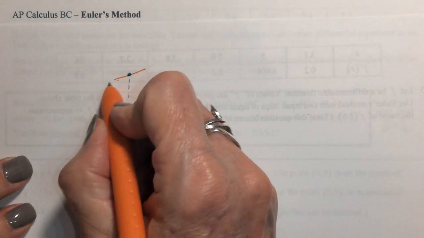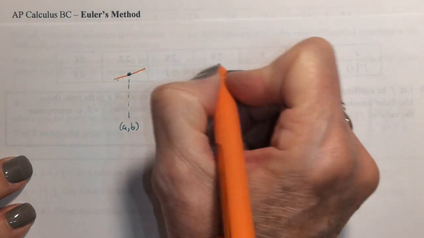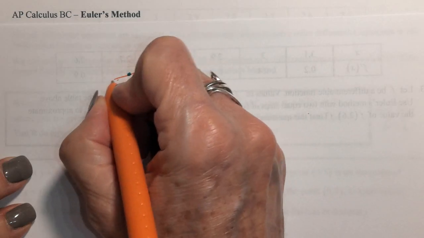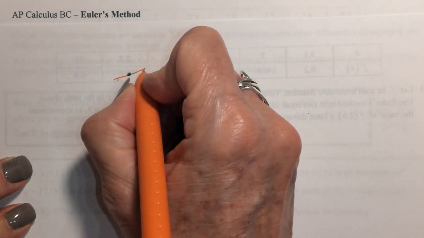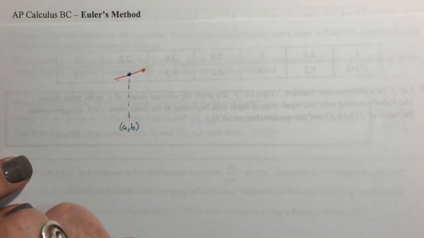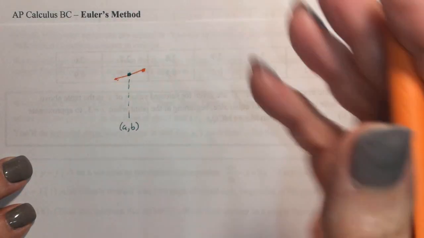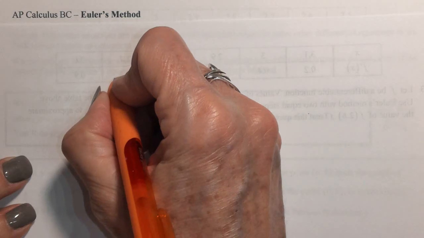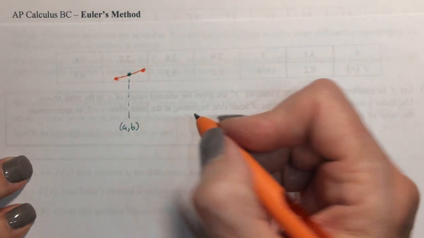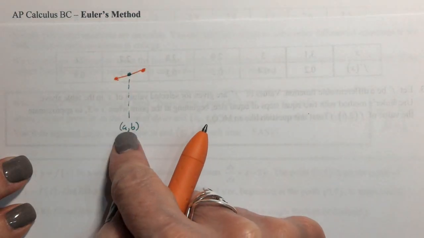So on this line, we can find points on the line. And points on this line would approximate points on the curve that we don't know. Points on the line would approximate values of this function.